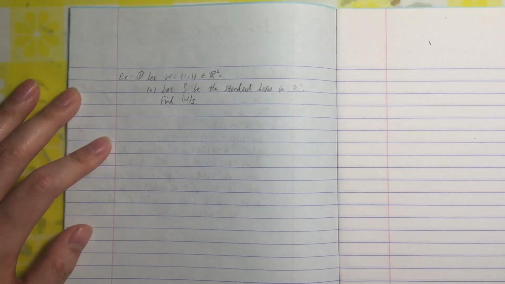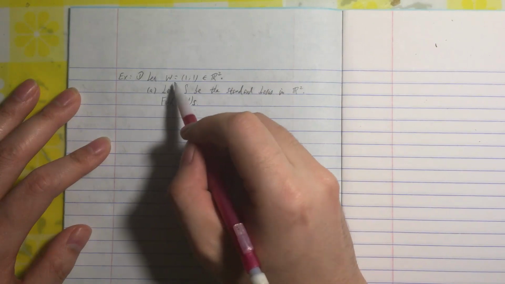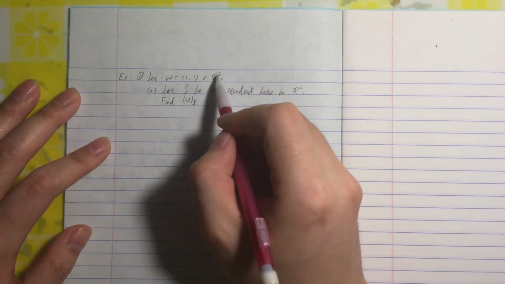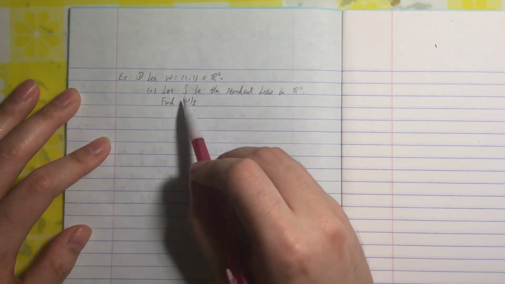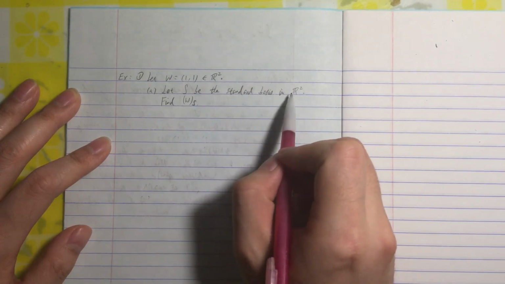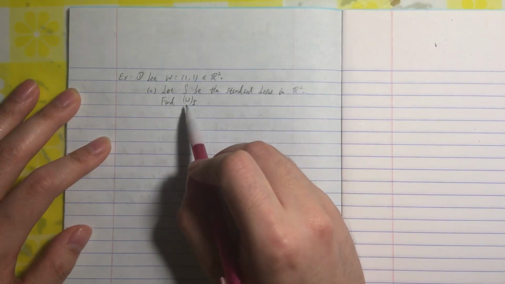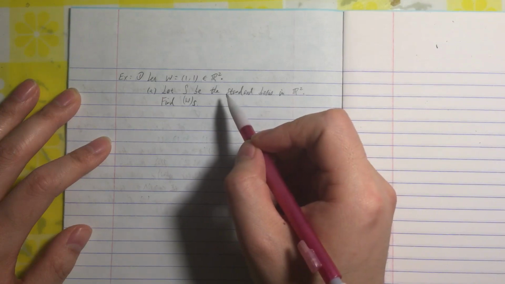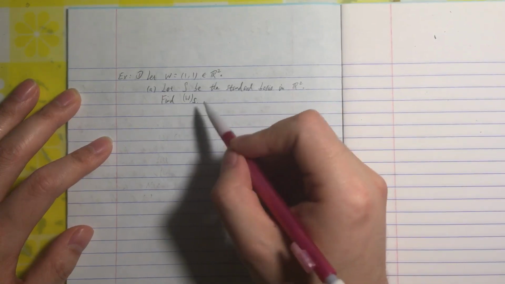Next, let's create an example. Let w equal (1, 1) be a vector in R2. Part A. Let S be the standard basis in R2. Find the coordinate vector of w with respect to S. Here, how can we find the coordinate vector of w with respect to S?